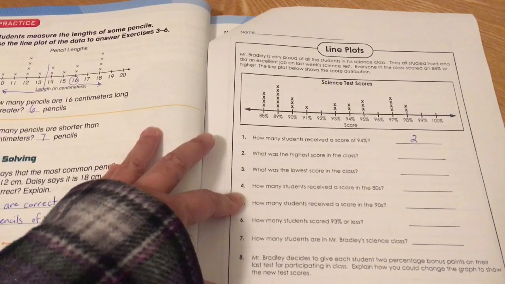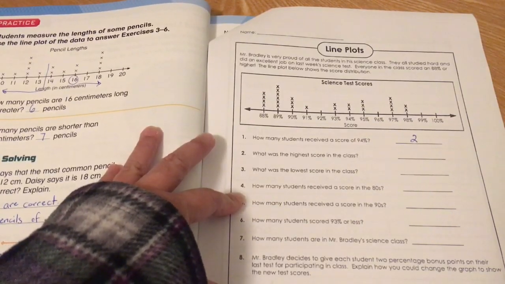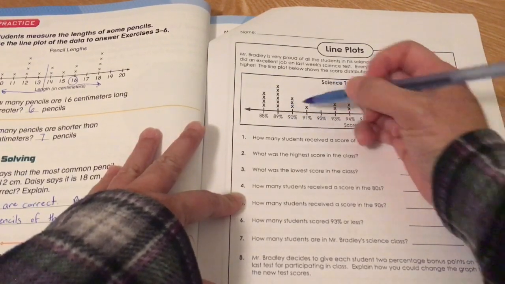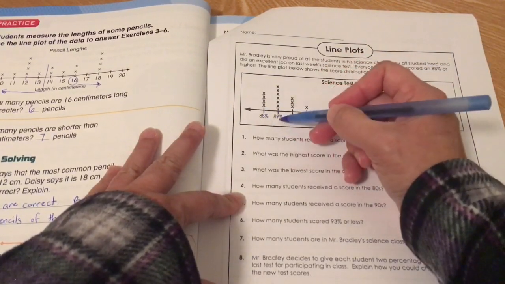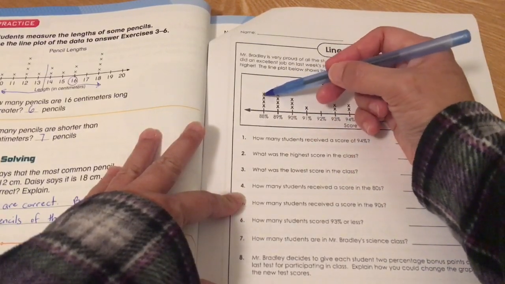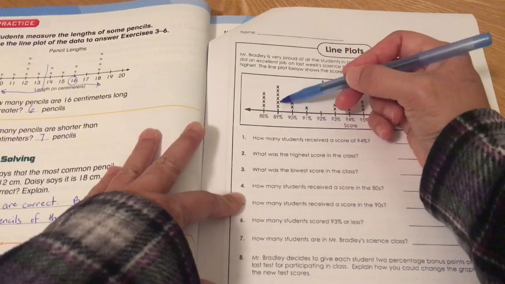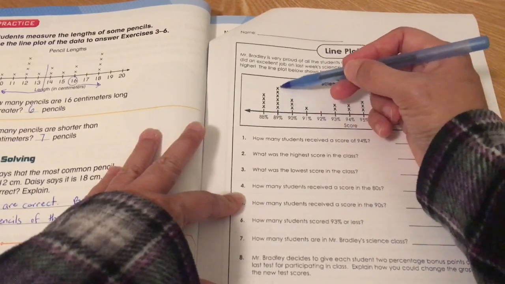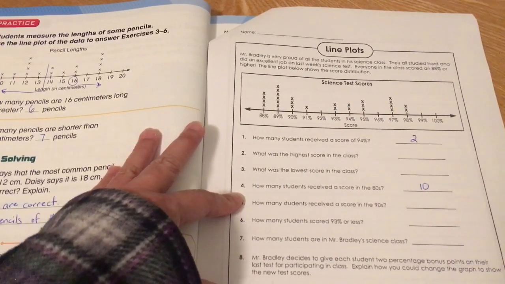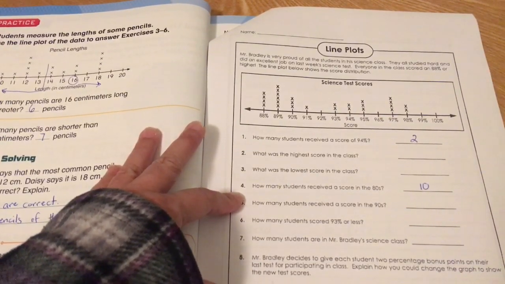Number 4, how many students received a score in the 80s? Let's do that one together. So I'm going to look at the 80s. Oh, that would be 88 and 89. And let's see how many students. 1, 2, 3, 4, 5, 6, 7, 8, 9, 10. There were 10 students that received a score in the 80s.